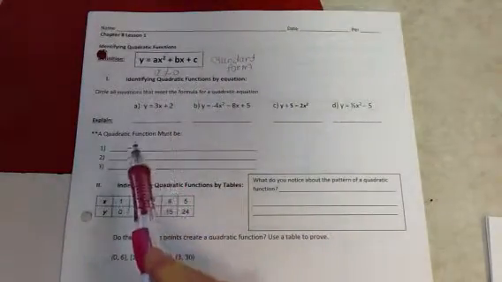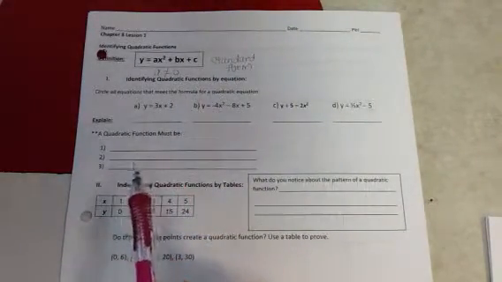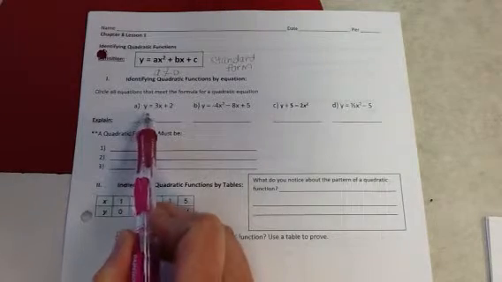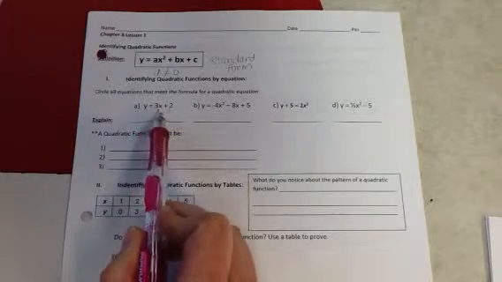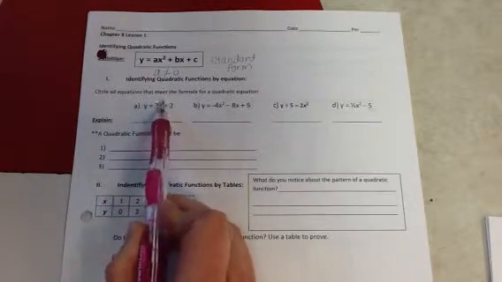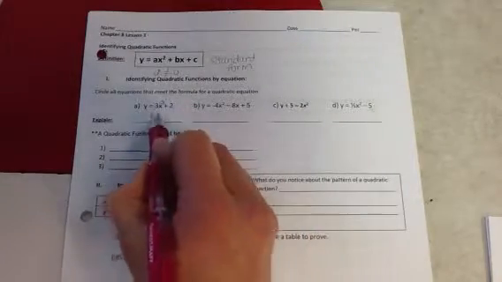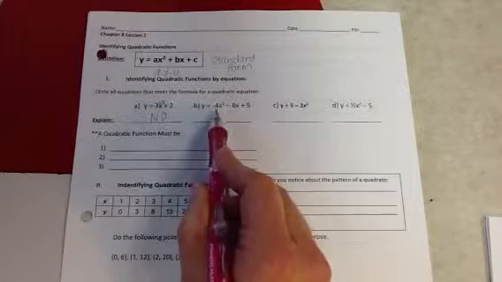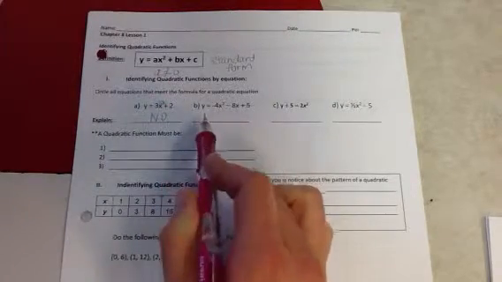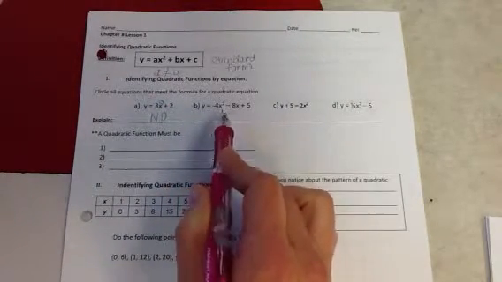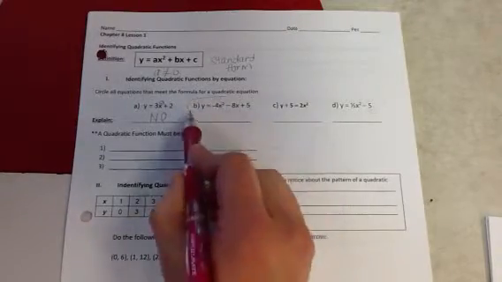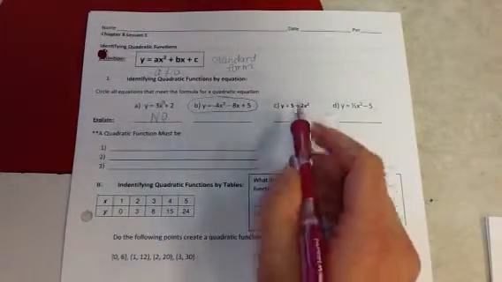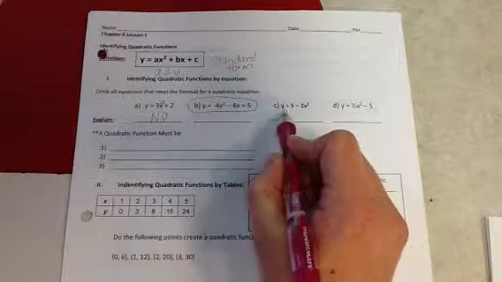Alright, so this says circle all the equations that meet the formula for a quadratic equation. So this one here, a is y equals 3x plus 2. There's no squared term here for the x, so this is no. This one, we have negative 4 as our a. That's fine, because a just can't be 0. It can be negative. We have our x squared term, and then those are real numbers as well, so b fits. C, we need to do some things here, too, to solve it for y.